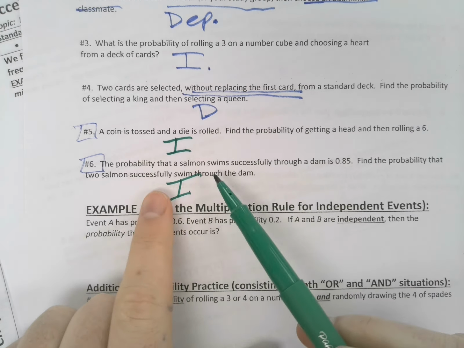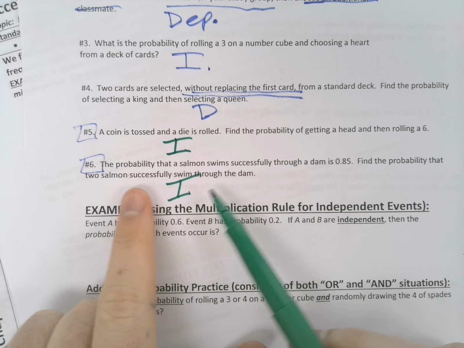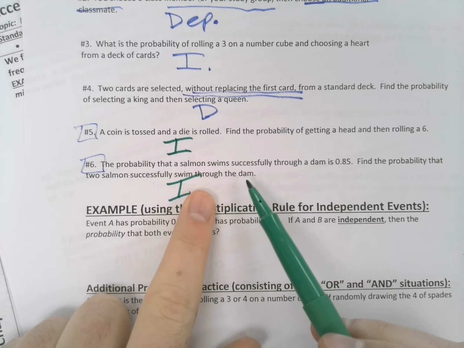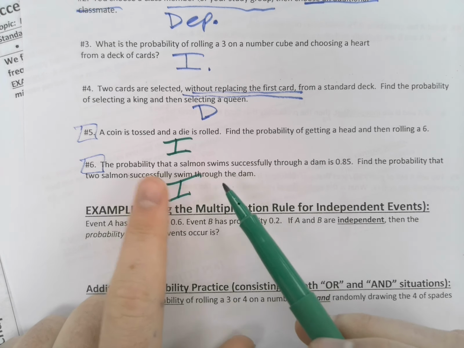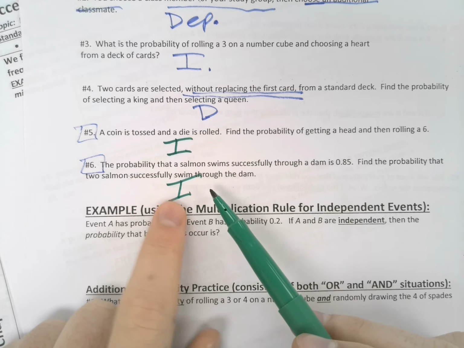Unless these two salmon are fighting each other to get through this dam, these two salmon aren't going to affect each other getting through. So that's independent as well.